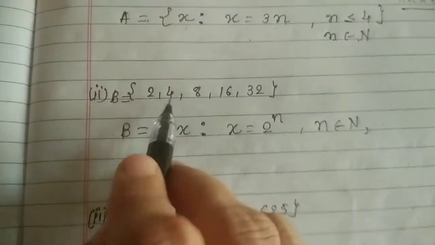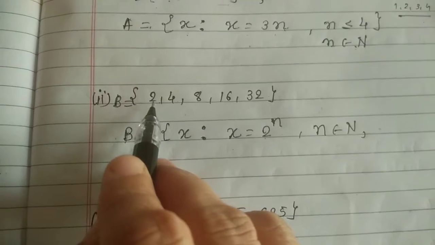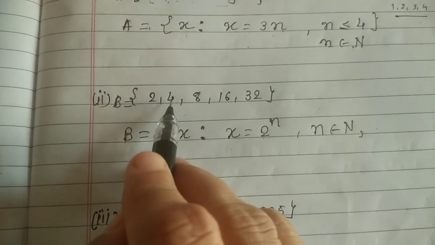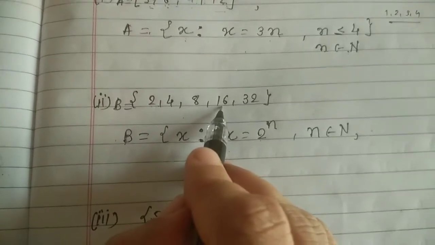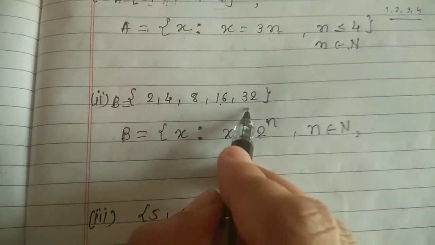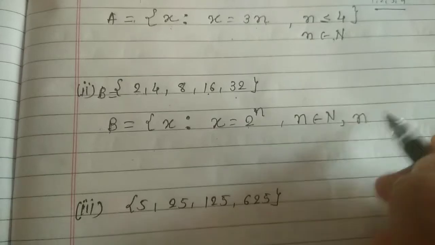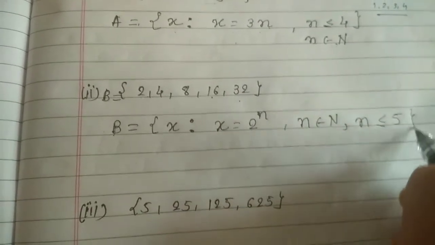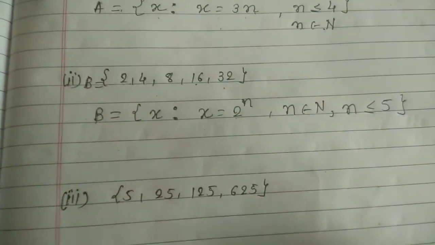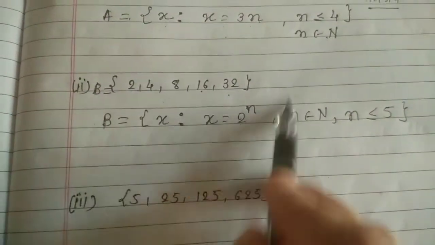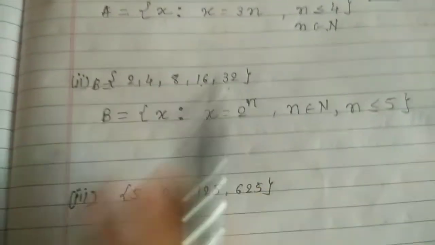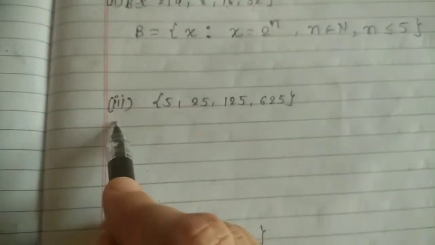और n की value हम कहाँ तक लेंगे? So 2 raised to 1 is 2, 2 square is 4, 2 cube is 8, 2 raised to 4 is 16 and 2 raised to 5 is 32. That means n is less than or equal to 5. Understood, students? Very easy questions. Just find which property they are having. So now next question number 3.